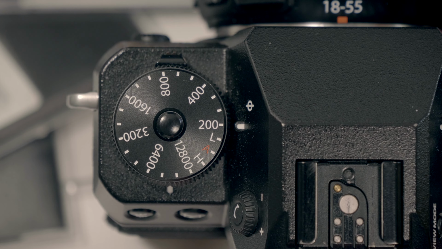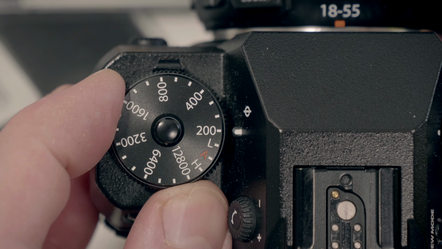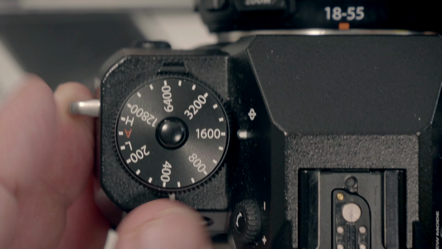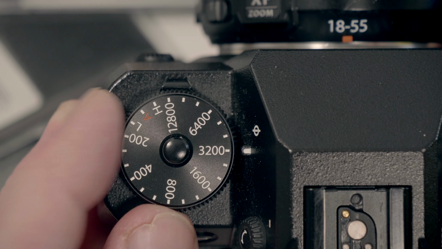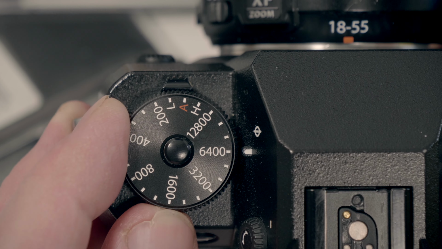The next place to start is with ISO, actually pronounced eye-so, but most people say ISO, so we'll go with that. This is where you make the camera more or less sensitive to light. So in bright conditions, you can get away with 100 to 400 ISO, but in low light levels, 1600, 3200, 6400, you can go quite high with it.